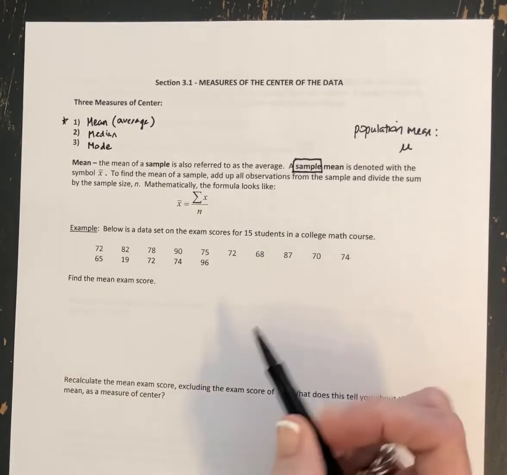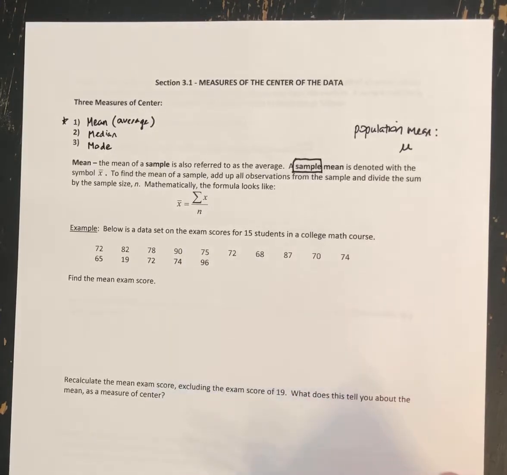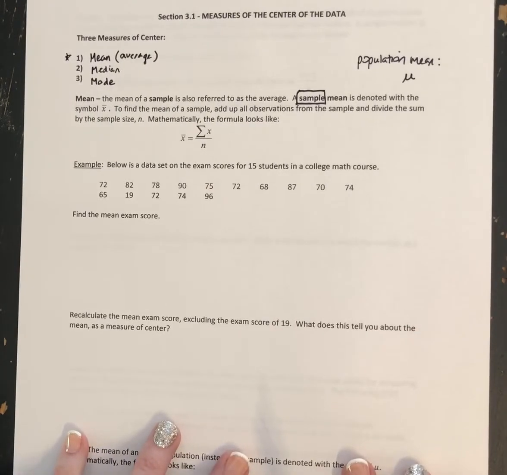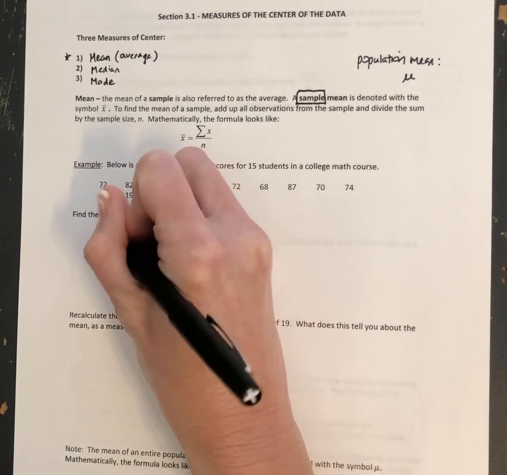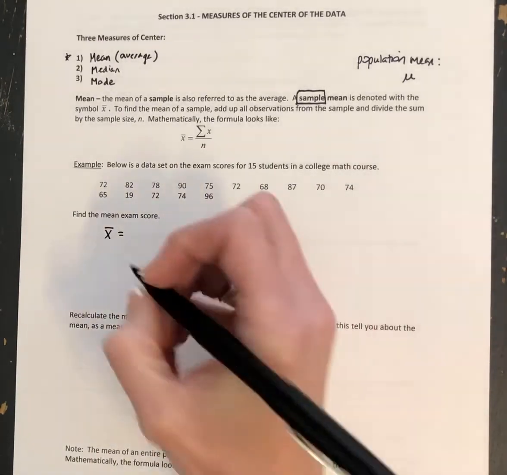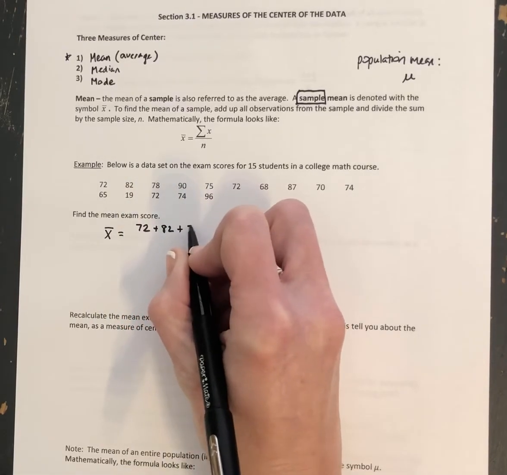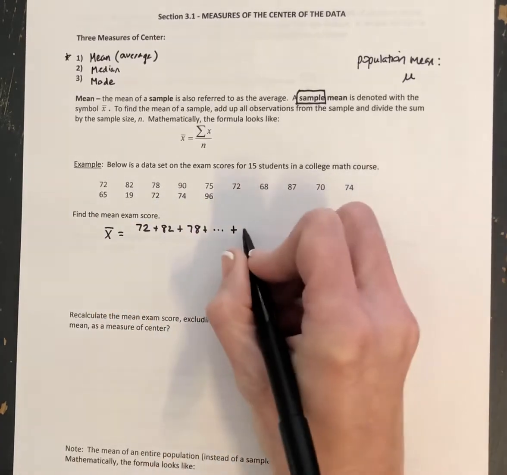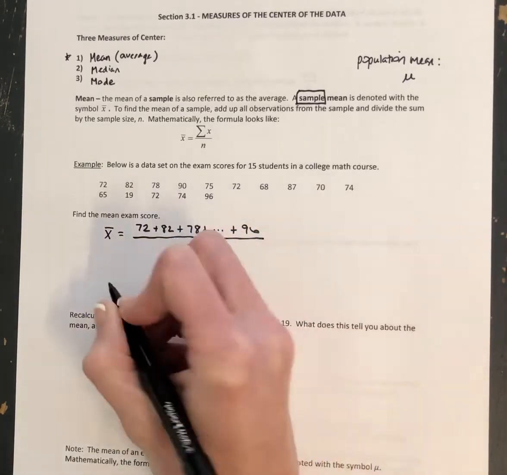So we're going to go straight to an example where we're given a data set on the exam scores for 15 students in a college math course. And what we're asked to do is find the mean exam score. So we're going to use the X bar notation to show this is the mean for this sample of 15 students. We would add up all of these observed values, and I'm going to use kind of a shorthand notation. So we're adding up all 15 values and then dividing by 15.